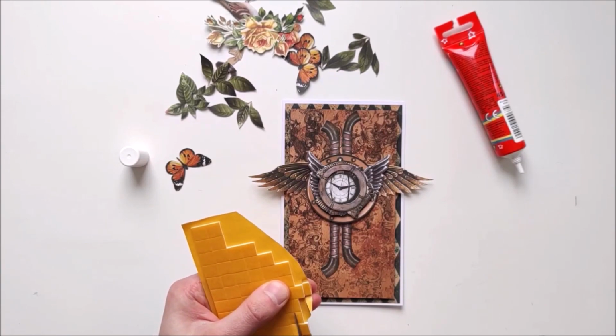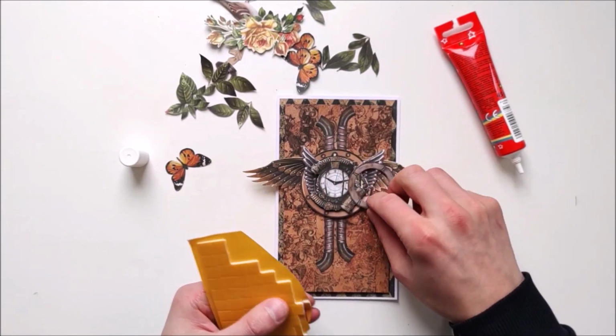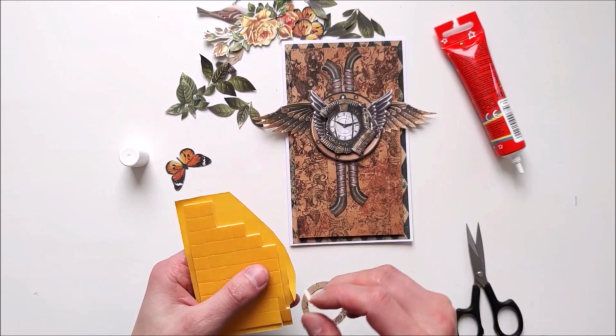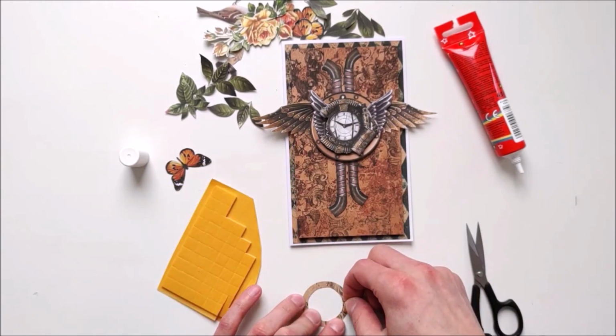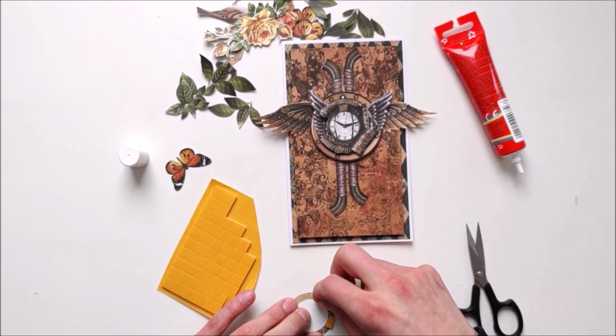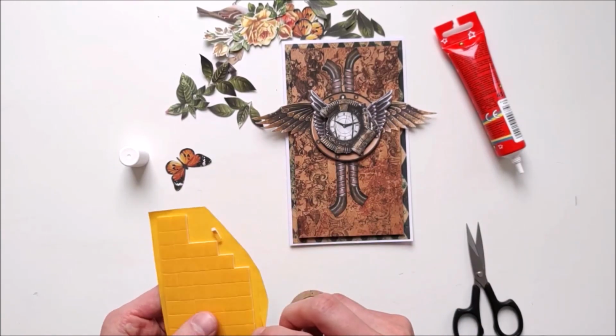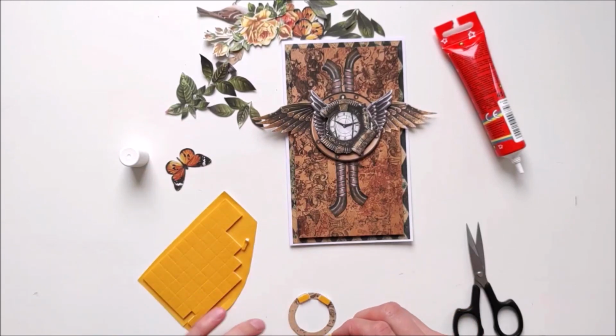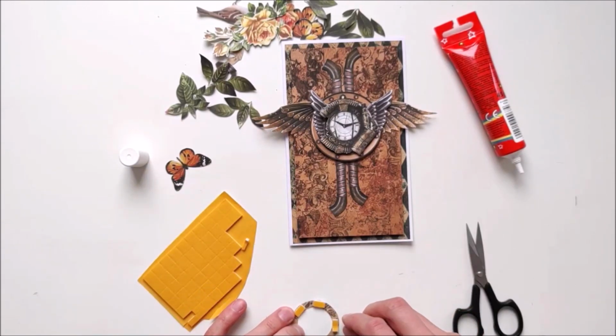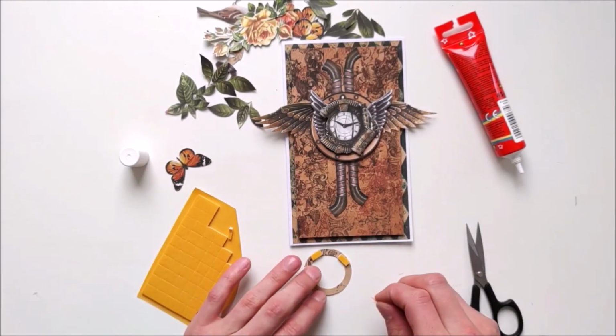Like that, a few of them. And just add them on the back side of that frame, as you see right now.